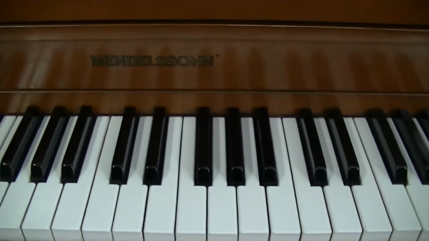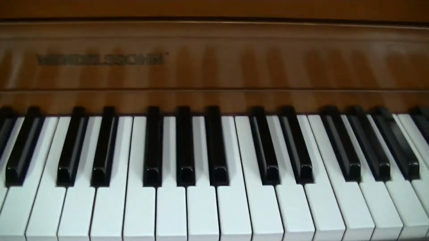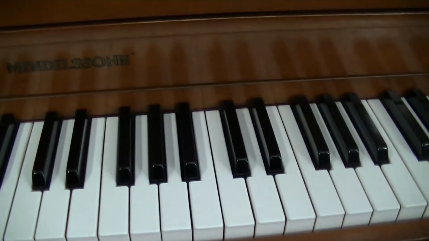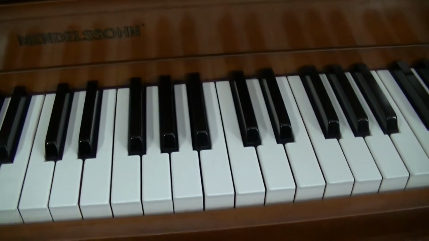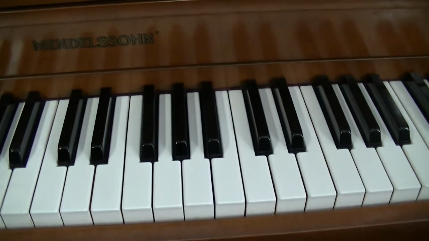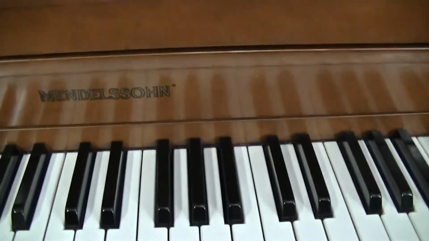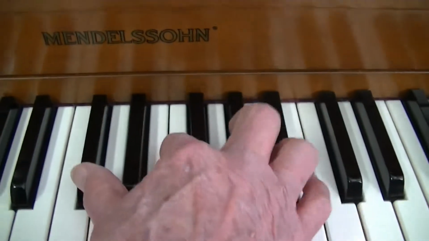Next, the key of D flat or C sharp. It has 5 flats in the key of D flat. It's B, E, A, D, and G. Those are the flat notes for the key of D flat. And this is the D flat chord.